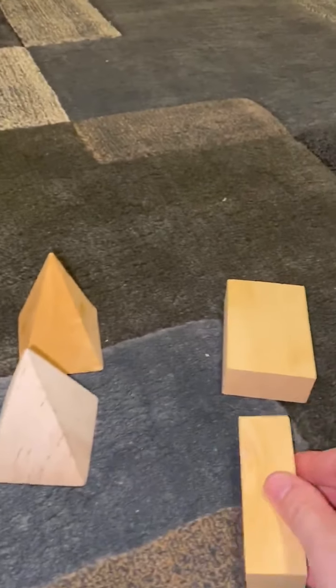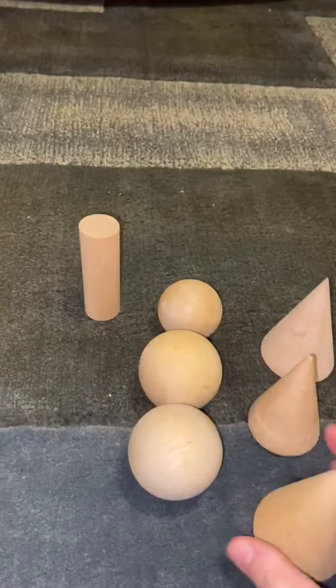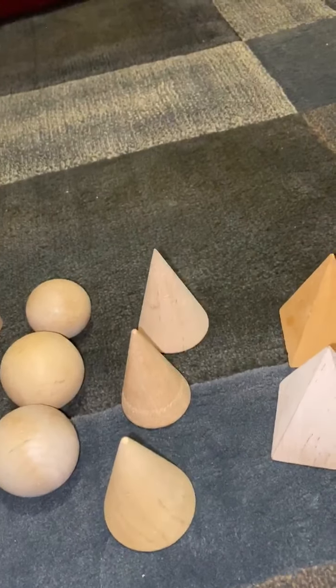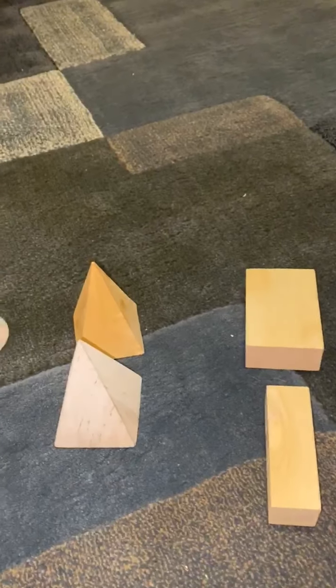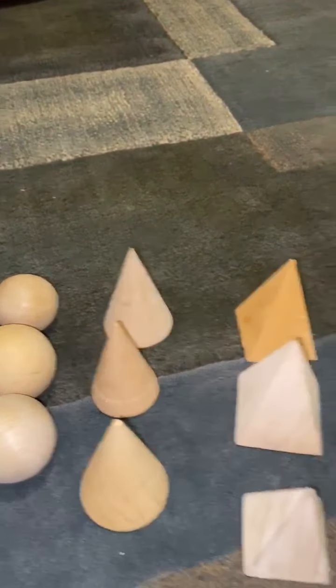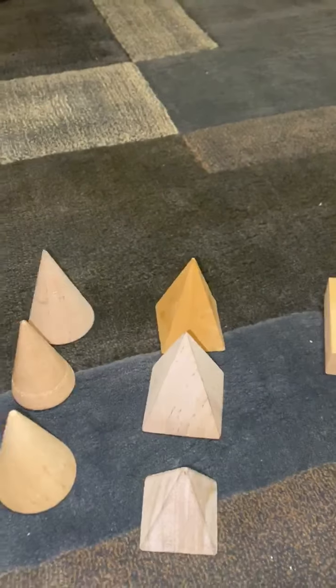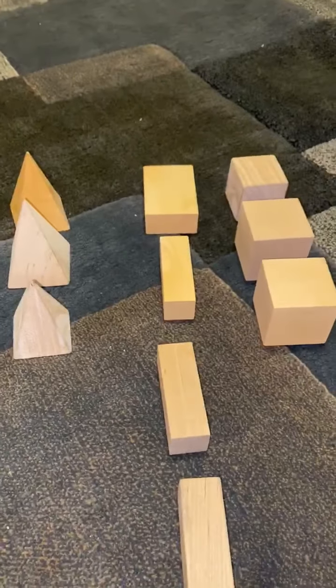Here would be another rectangular prism, 2 more cones. Here's another cube. Here is a cylinder, another pyramid, and 2 more rectangular prisms.